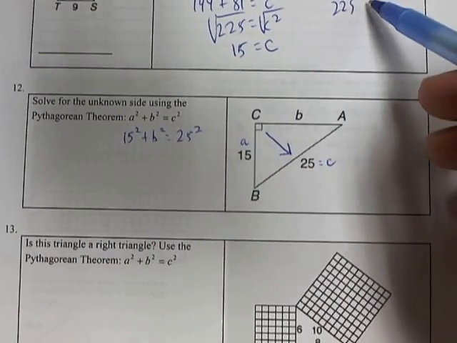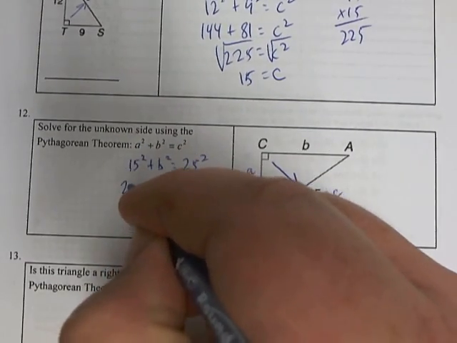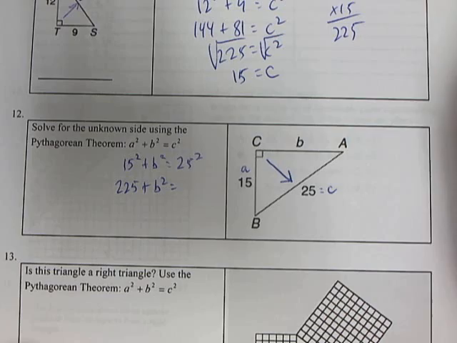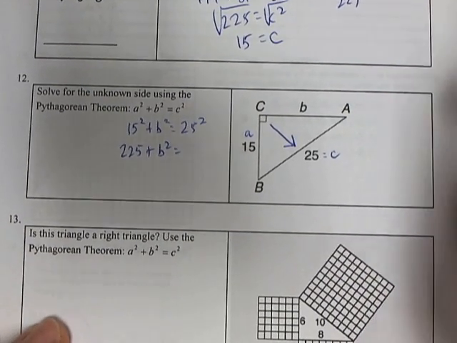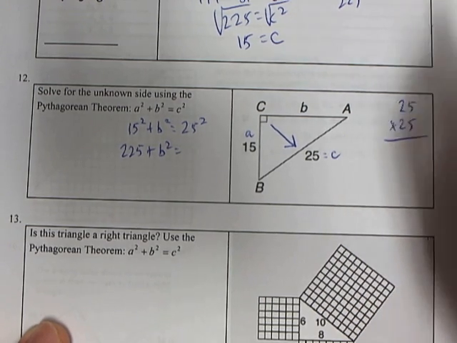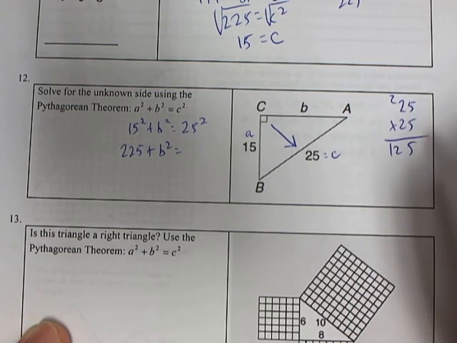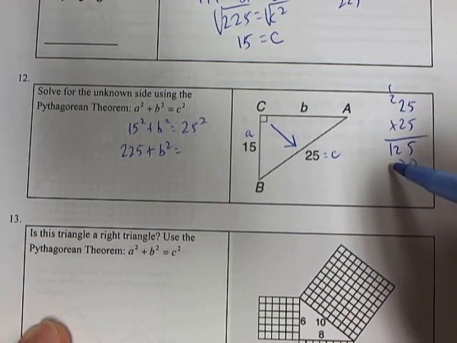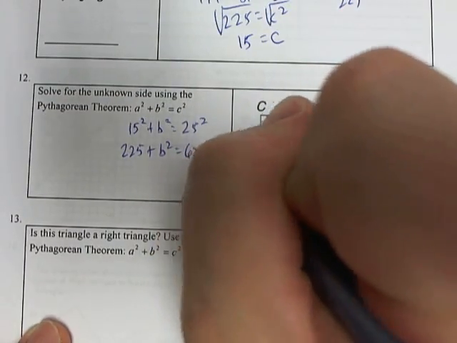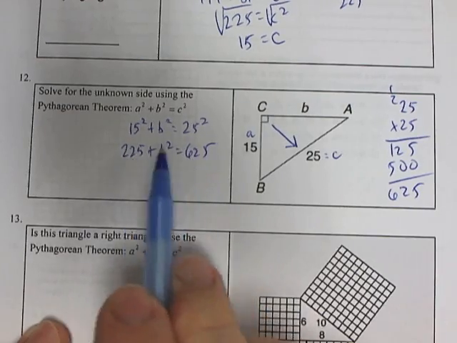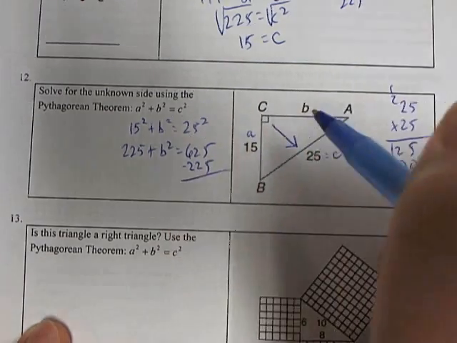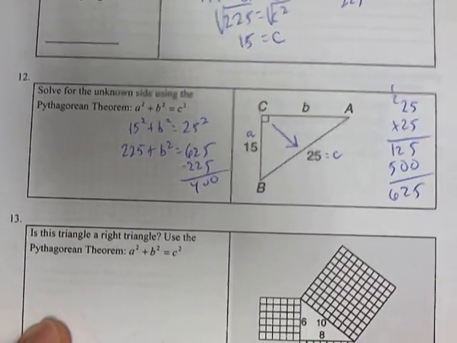15 squared, well, we know from up here 15 times 15 is 225, so 15 squared is 225, plus B squared equals 25 squared. So 25 squared is the same thing as 25 times 25, and we get 625. So 25 squared is 625. And now when the numbers are on different sides, we subtract them. So we need to subtract 225 from 625, and we get 400.